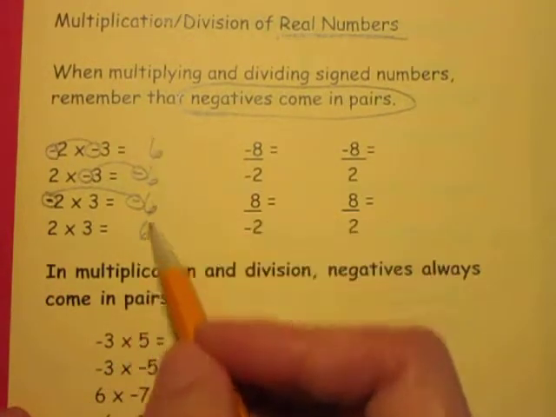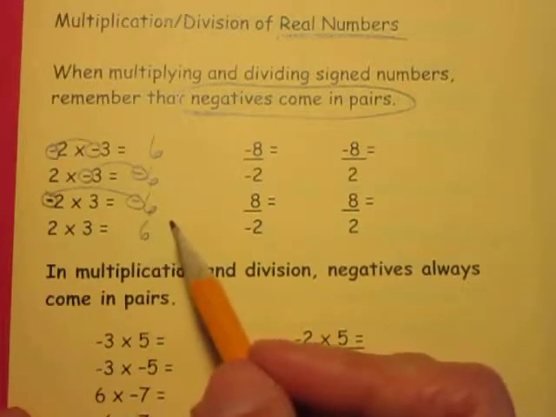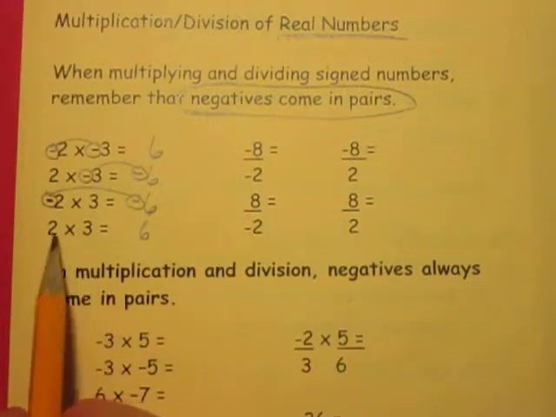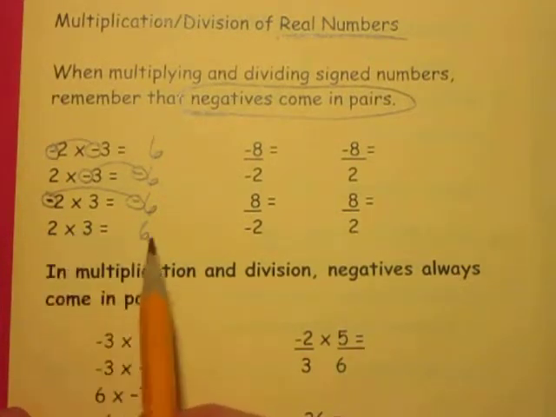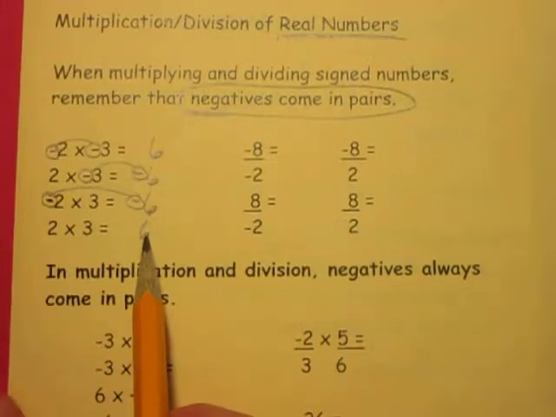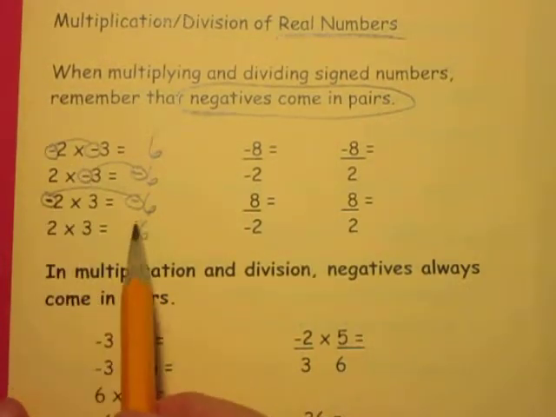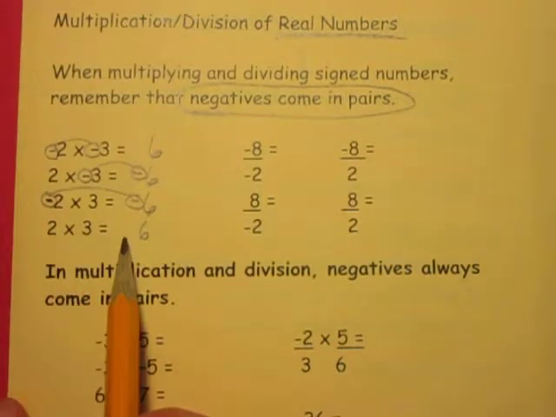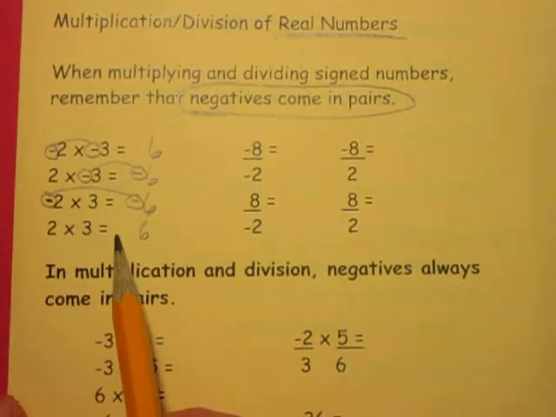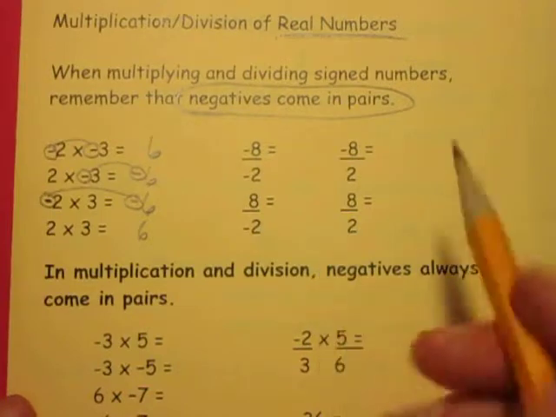So you're looking at every multiplication and division statement having 3 components: the 2 parts to your problem, and then your outcome. And so you just keep it in mind that negatives come in pairs, and if you've got a negative, it better have a partner to make it a true statement. So that makes it really short and sweet and easy.